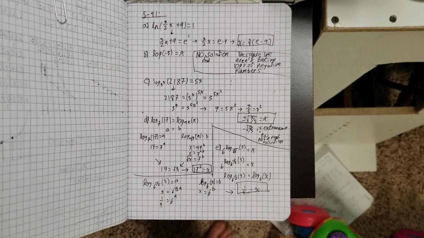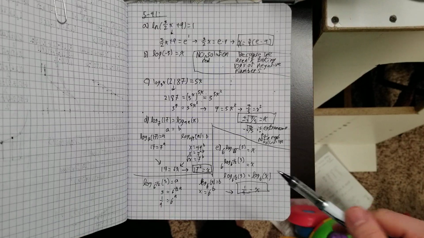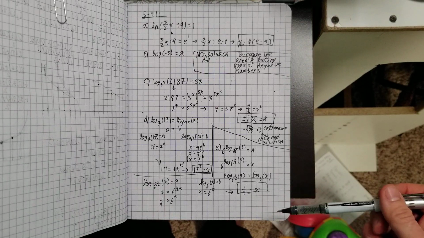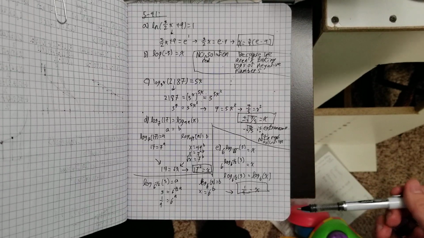So that's what I got for my solutions. I need to check this one because I don't feel like that's the right answer, but that's kind of what I got. So I'll play around with that and see, but there we are.